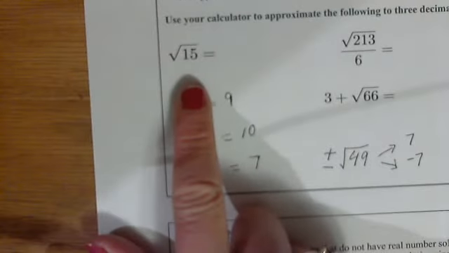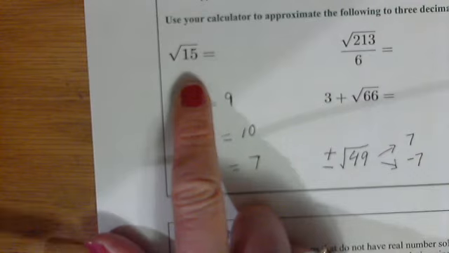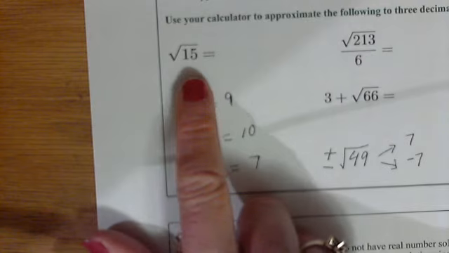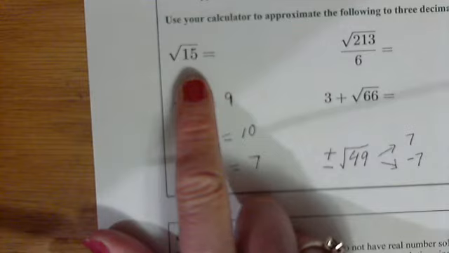Alright, now sometimes we come across a number under the square root sign that does not have an integer times itself that makes the number inside. In fact, the answers to problems like this are called irrational numbers, because they actually go on forever in their decimal form without any repeating pattern of digits.